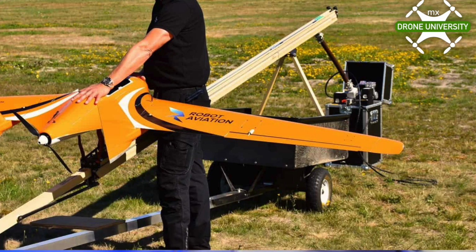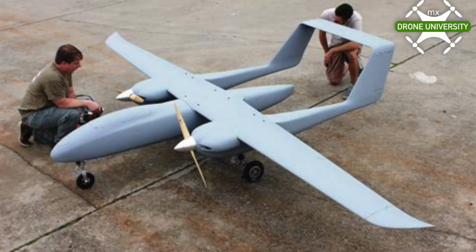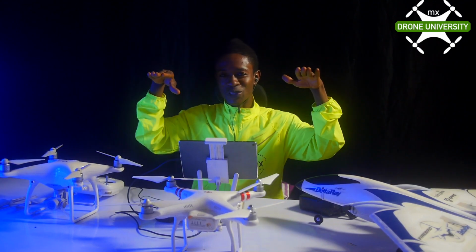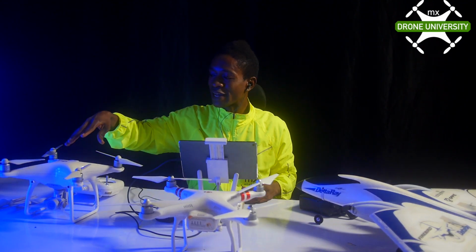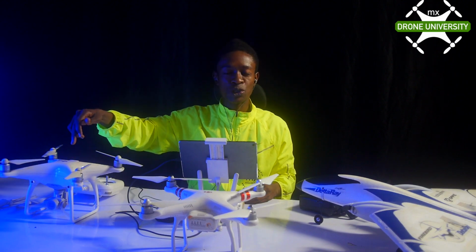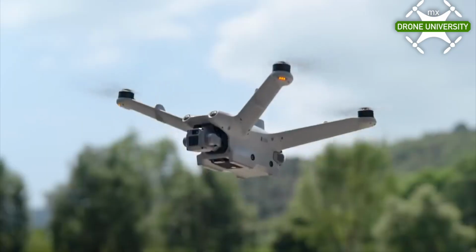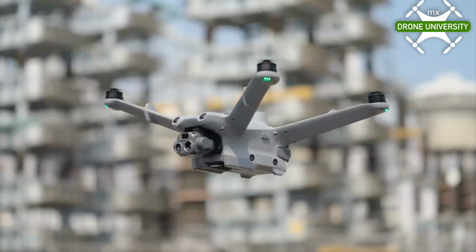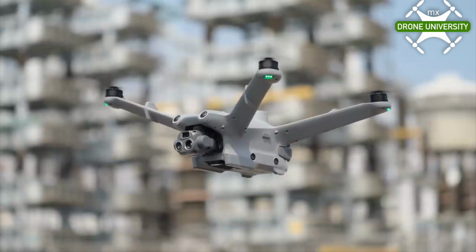Fixed wing drones are designed more like traditional airplanes with wings that generate lift as they move through the air. So unlike multi-rotor drones, fixed wing drones cannot hover in place, meaning that it cannot stay in one position in the air. A multi-rotor drone can stay in one position in the air, as you can see right now on this video.